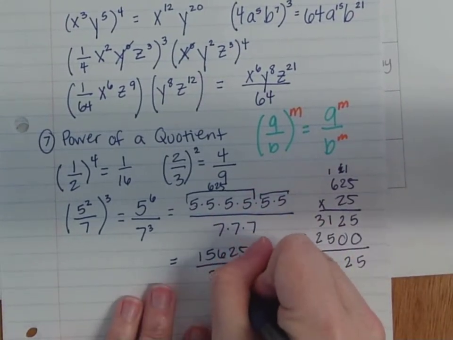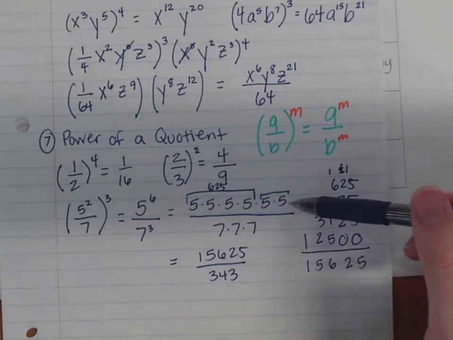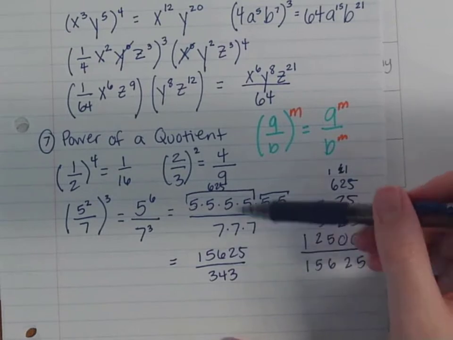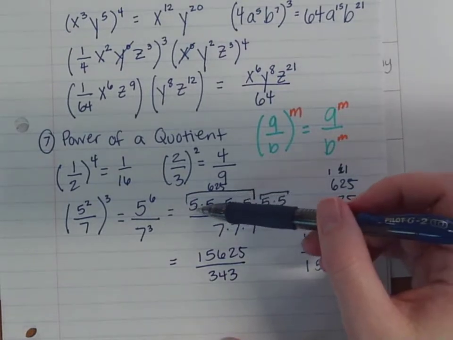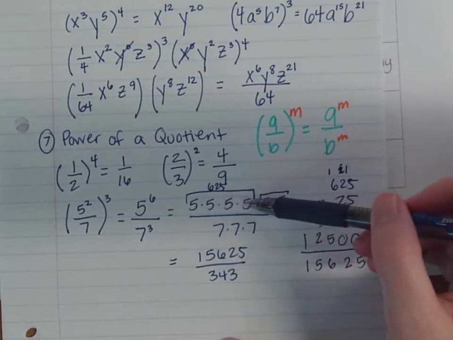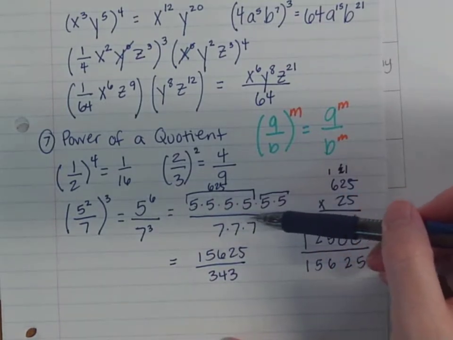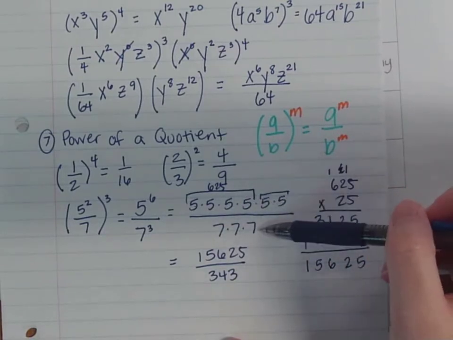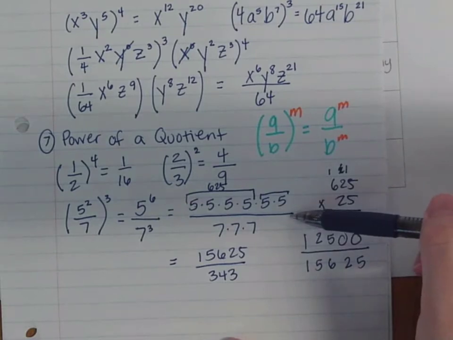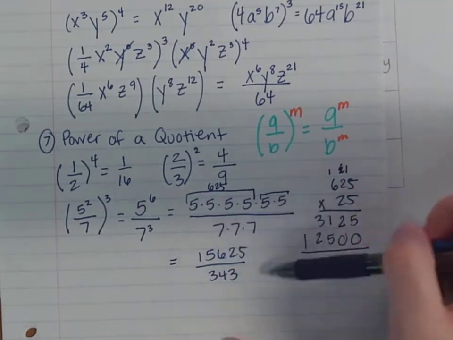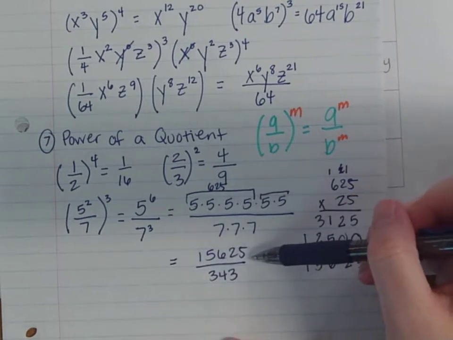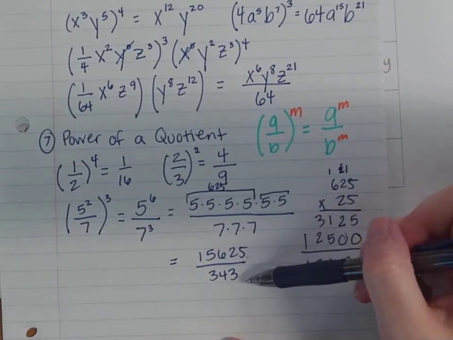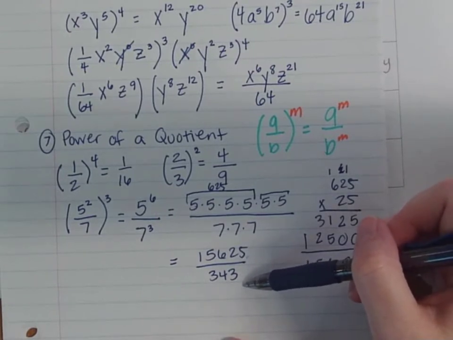Now, question, can I simplify this? What's nice about exponent form is it gives us a hint on whether or not we could simplify it before we even do any math. Okay, 5 is a prime number, right? 5 times 5 times 5 times 5 times 5 times 5. 7 is a prime number. 7 times 7 times 7. Is there any one thing that I can cancel out on the numerator or denominator in this expanded form? There's nothing that I can do when it's expanded. There's nothing I can do here. The only factor of this is 5s and things that are multiples of 5. The only factor of 343 is 7 and 49 and 343.